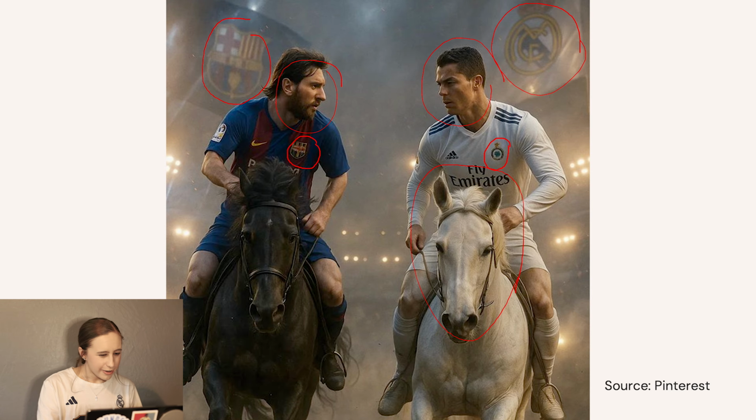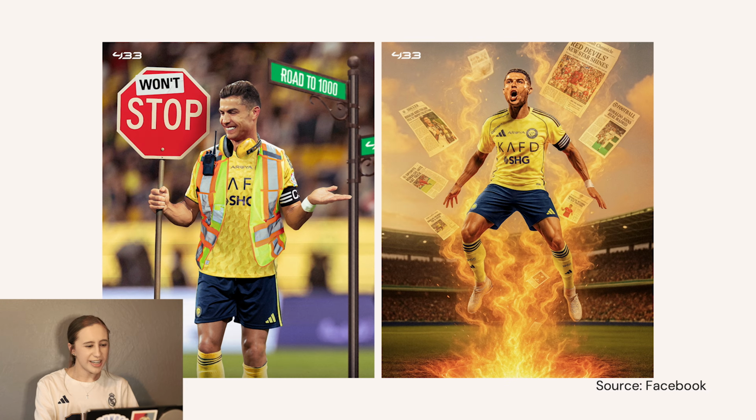Messi only has 3 fingers on this hand. Very strange AI happenings in this picture. 433 is another official sports reporting account. They are definitely very biased, I can tell you that. They make a lot of cool artwork, like the ones you're seeing now. Both of these are Ronaldo.